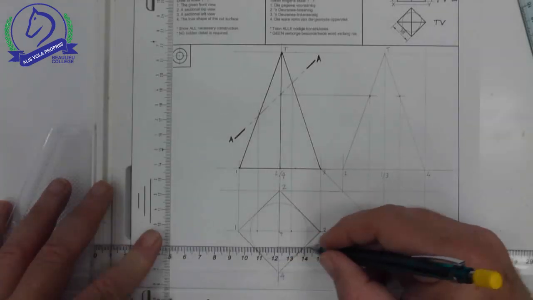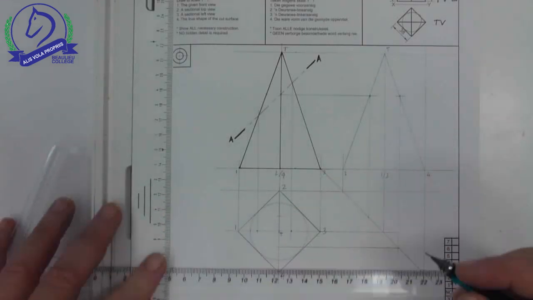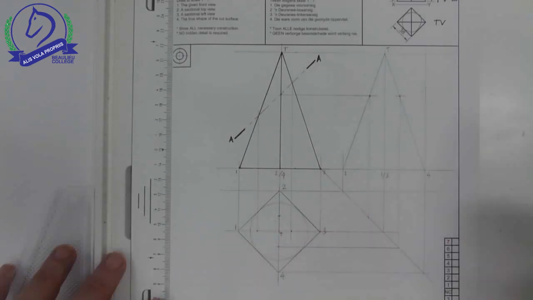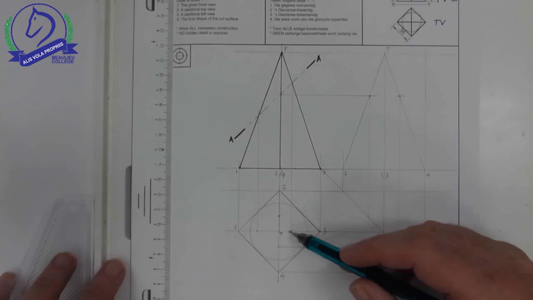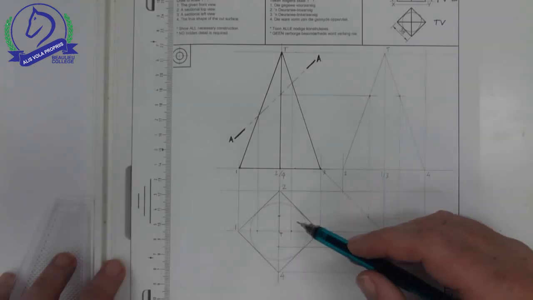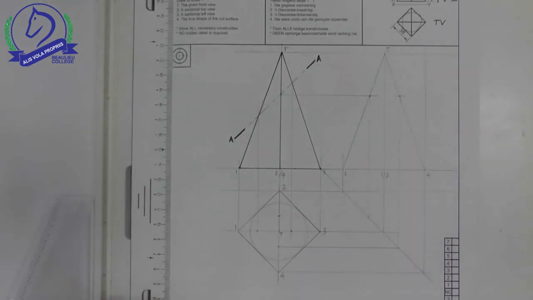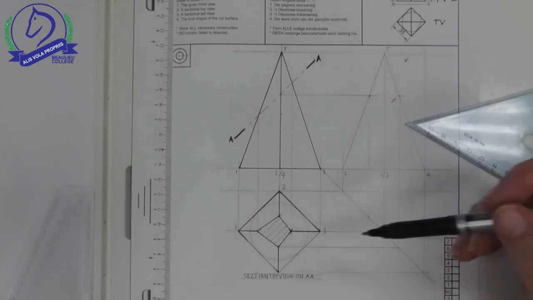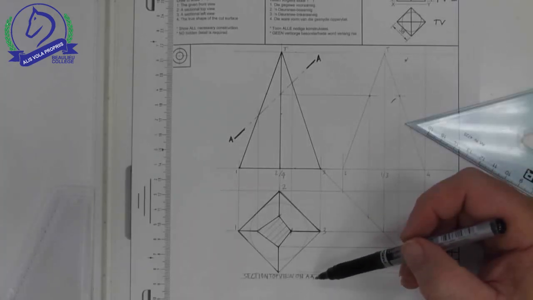So these need to go to point 4 and point 2, and there are the edges of the section in the top view. So I'm going to complete that section and fill in the rest of the lines joining the pyramid and do my hatching. There we have the completed top view with the hatching on the cutting plane and the label sectional view on AA.